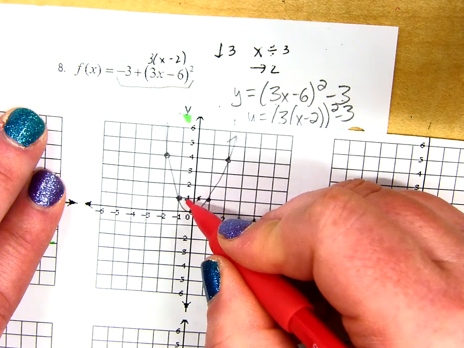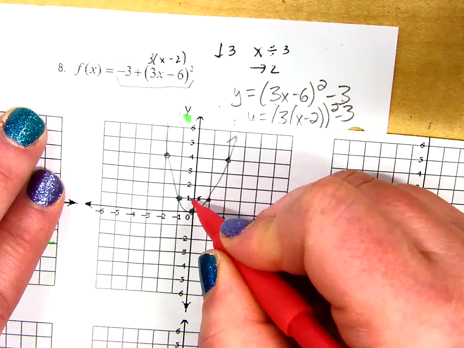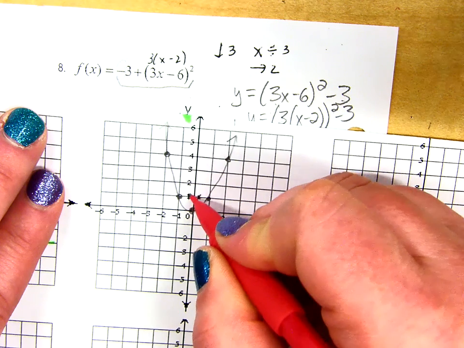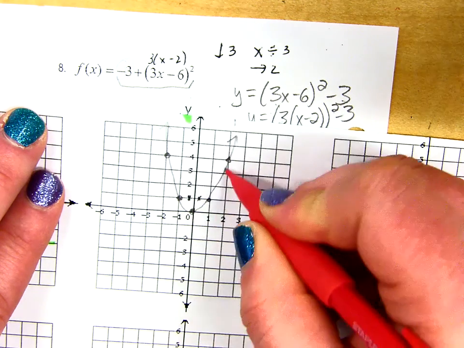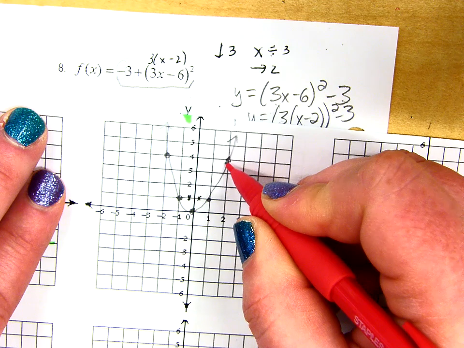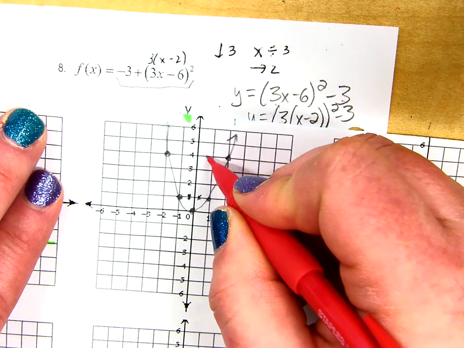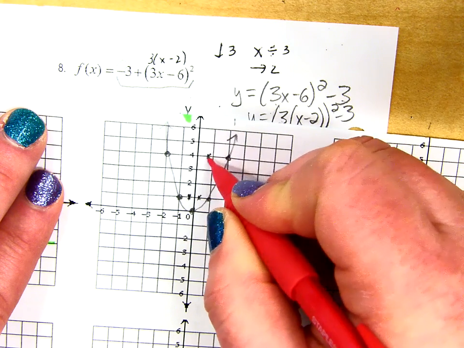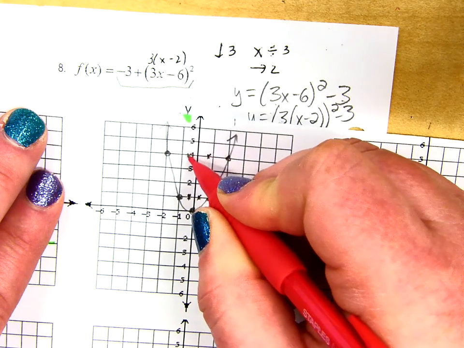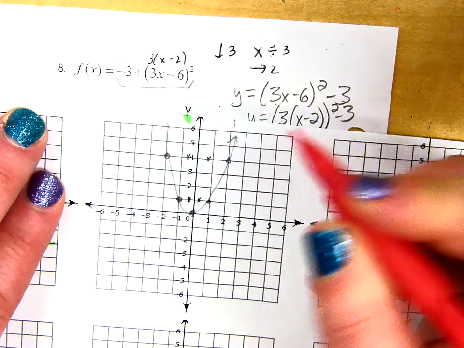Same thing's going to happen. -1 divided by 3 is now going to be at -1/3. This x value was at 2. But now I'm going to divide it by 3. It's going to land at 2/3. So right about there. Same thing happens here. That'll land at -2/3.